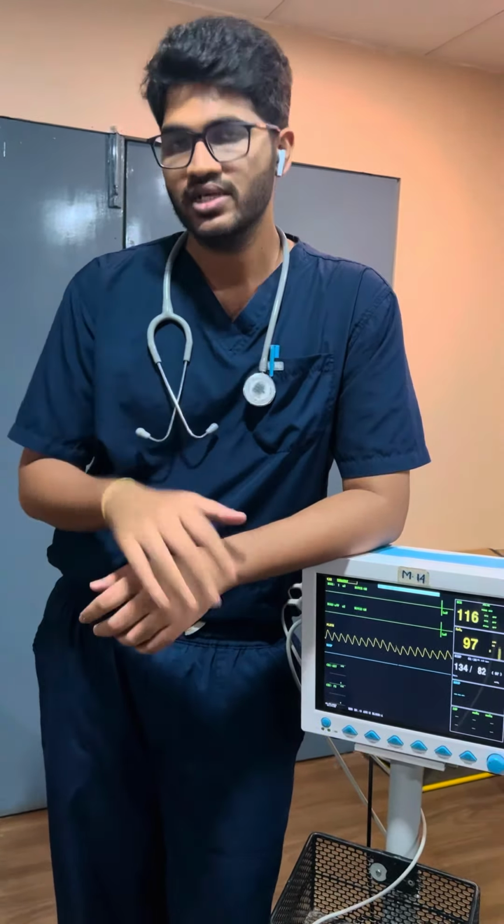So patient B has a normal systolic BP, but the patient is doing double the work, which means he is compensating a lot. And eventually that compensatory reserve has come to an end and that patient is going to crash. So that's what the shock index is.